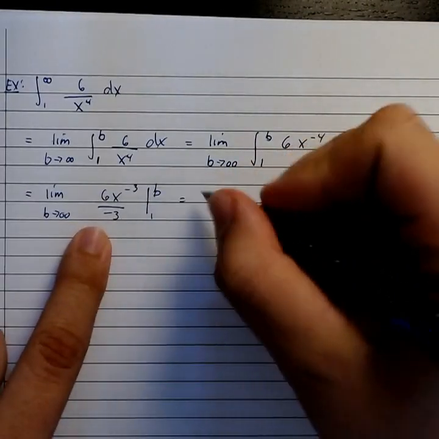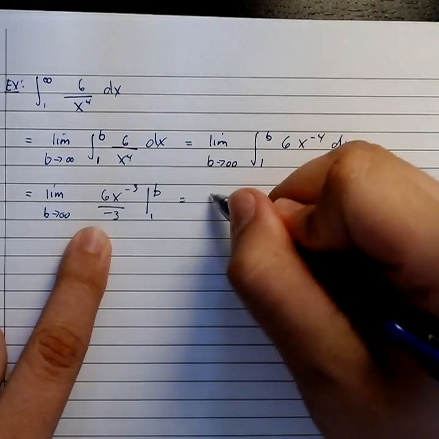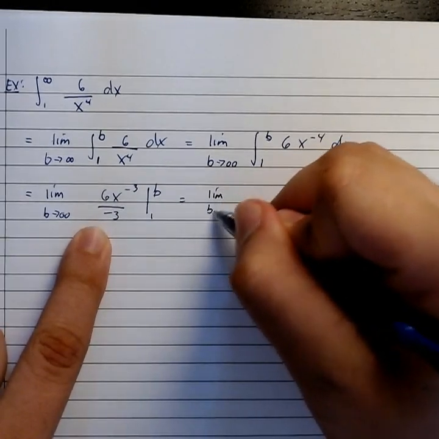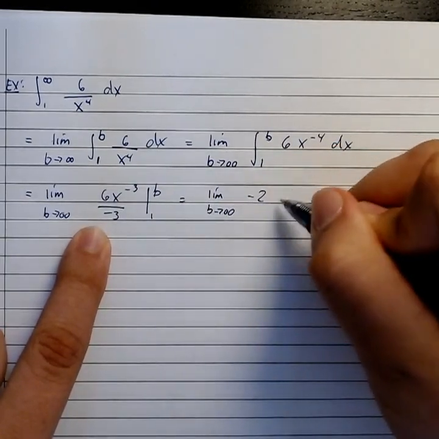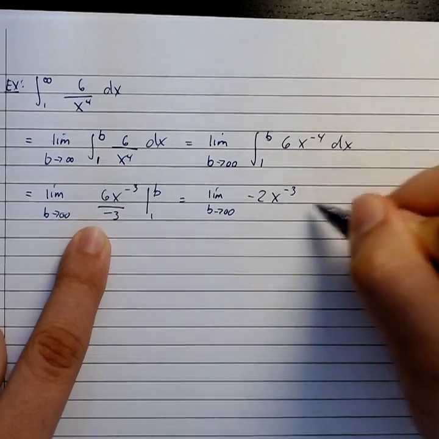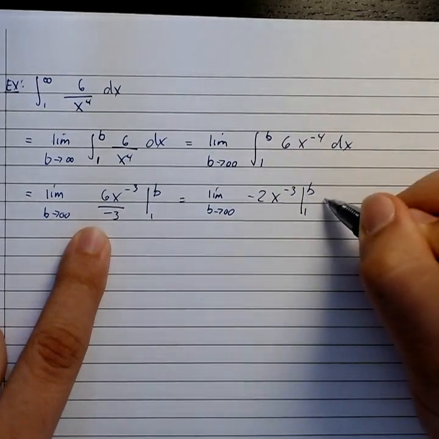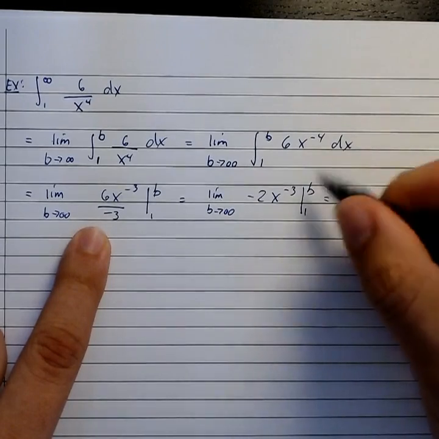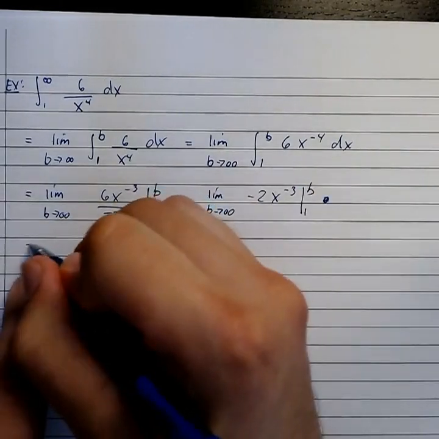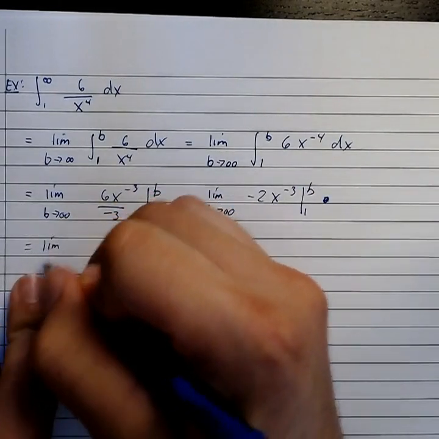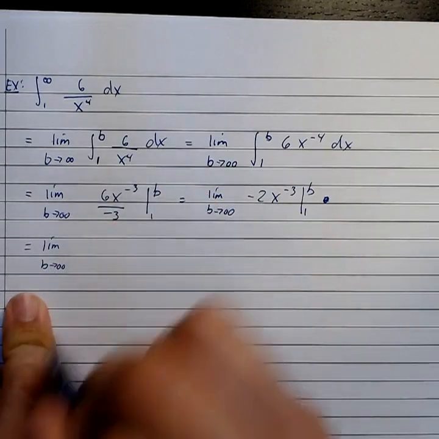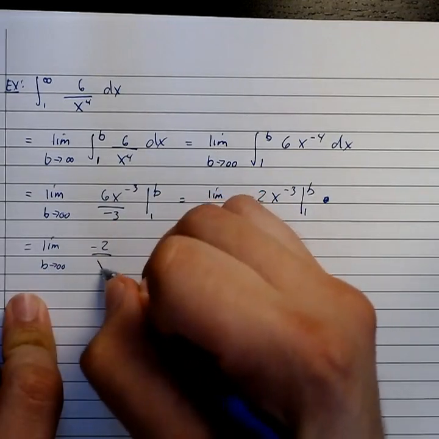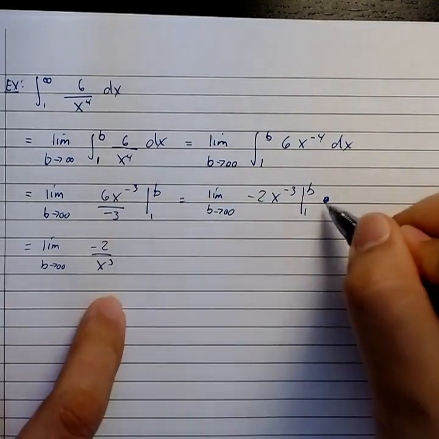Here, let's go ahead and simplify just a bit. These two divide out. So I can write this as the limit as b approaches infinity of minus 2x to the minus 3 from 1 to b. Or maybe I should write that as the limit as b approaches infinity of minus 2 over x to the 3rd. All of these mean the same thing.